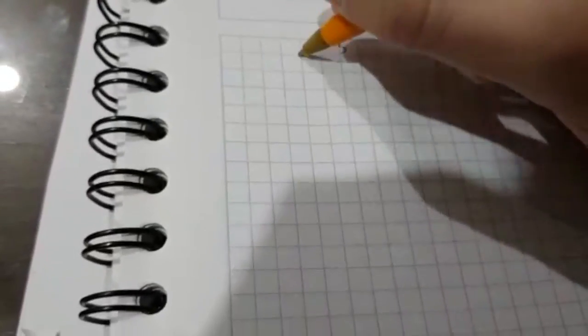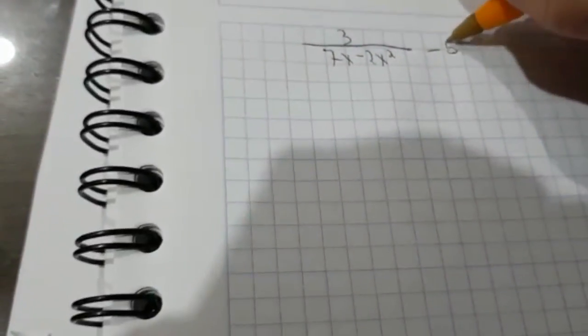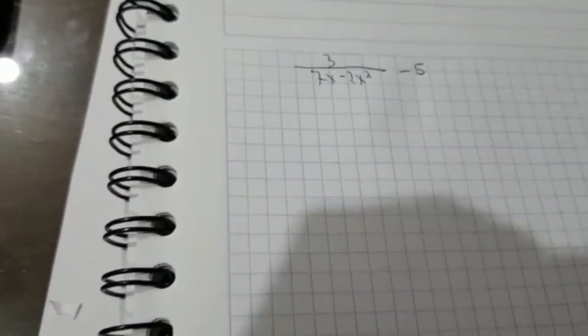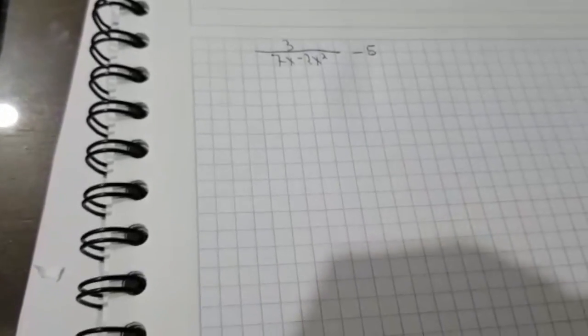So first, the problem is this: 7x minus 2x squared, and the end is going to be minus 5. So what do you want to do with this? Well, you want to derivate by definition. So you have to use your formula to derivate by definition. So let's try to use that.